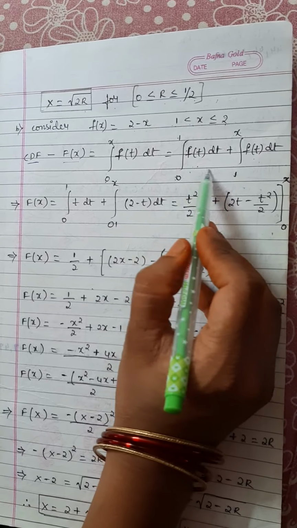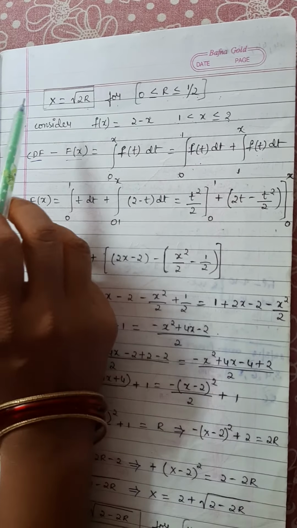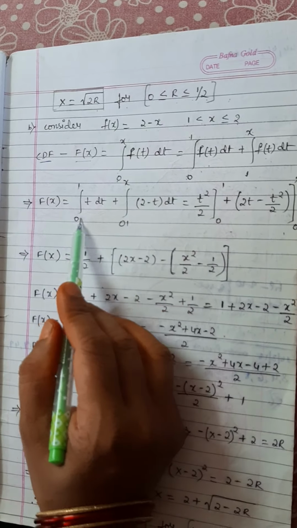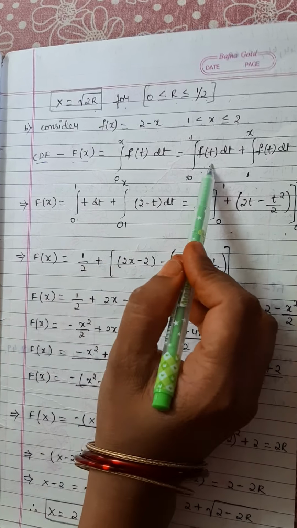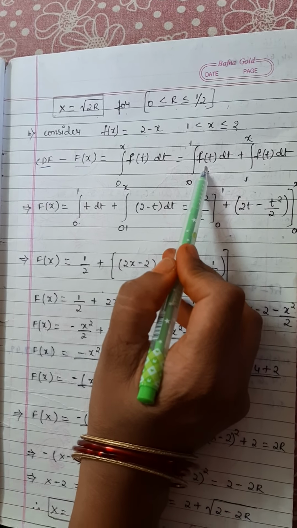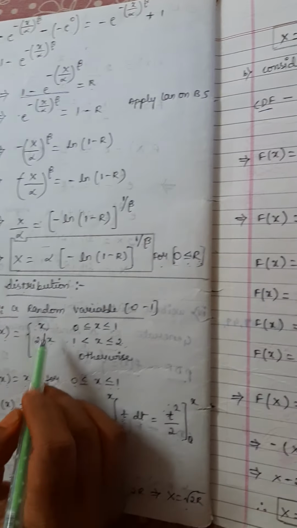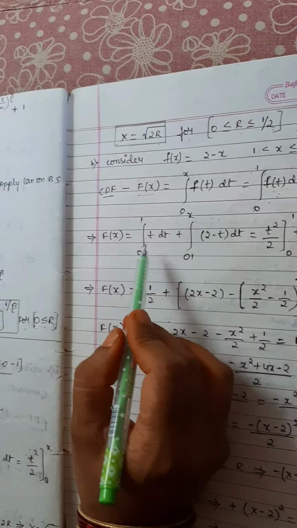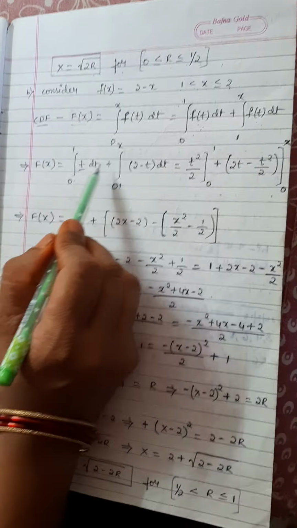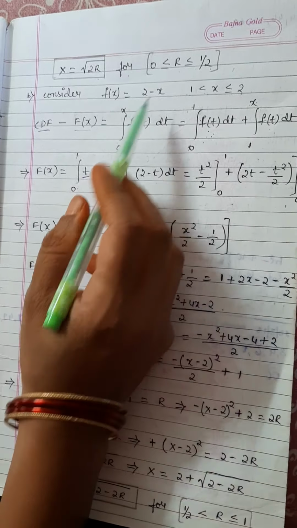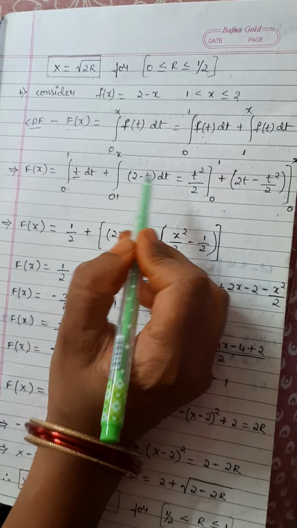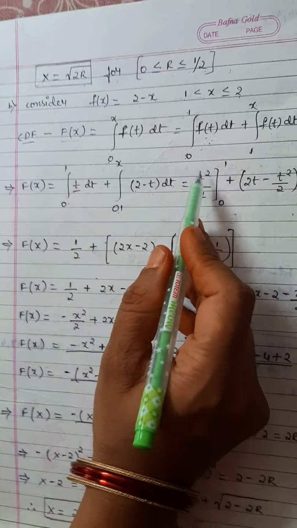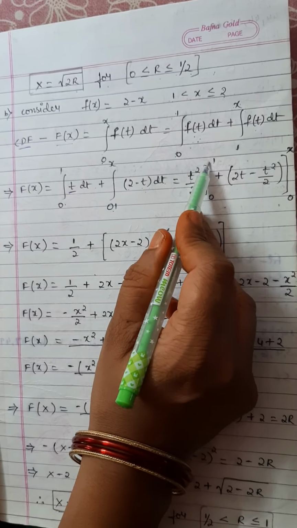So what equation do you get after integrating? You are going to get x square by 2, right? The same I am going to write: f of t dt for the first range is t, so t dt, plus for the second the equation is 2 minus t, so 2 minus t dt, where the lower limit is 1 and the upper limit is x. After integration it is t square by 2 with lower limit 0 and upper limit 1.